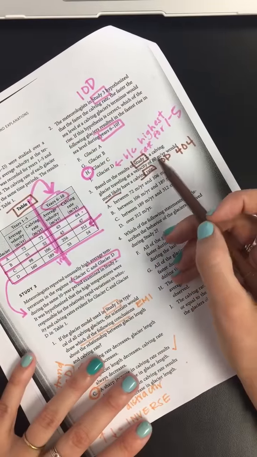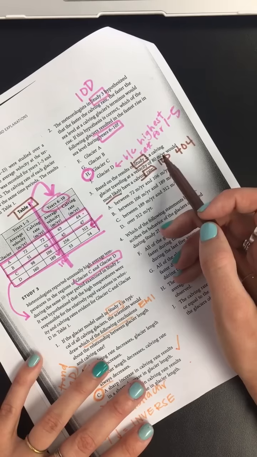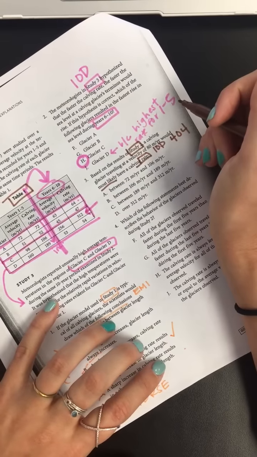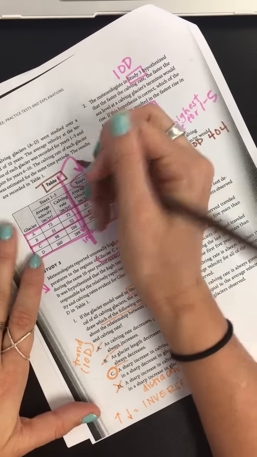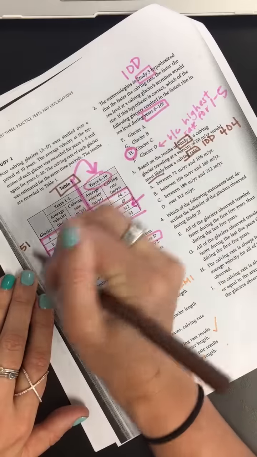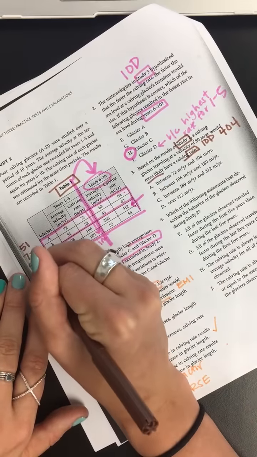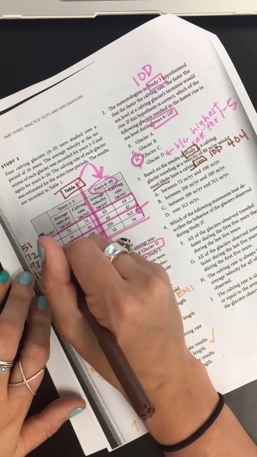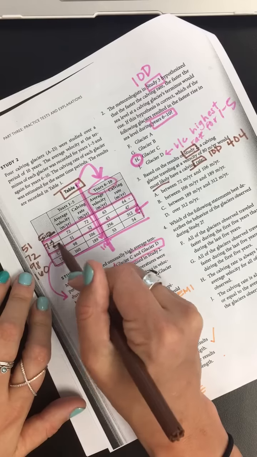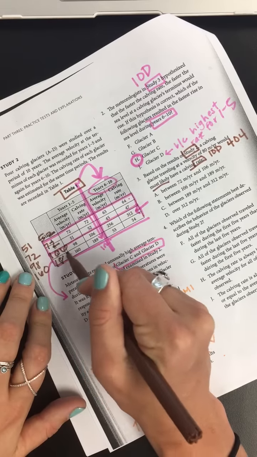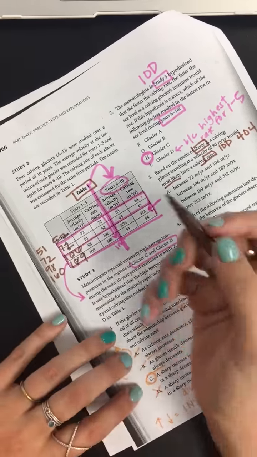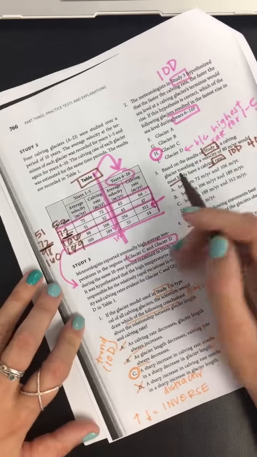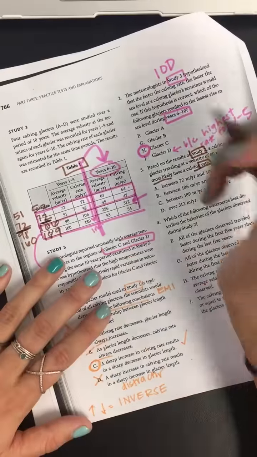A glacier traveling at a velocity of 80 meters per year would most likely. So we need to figure these out. Right here, we would stack up this table. Let's order it. So 51, 72, 98, 160. That's my velocity. And then we'll reorder this: 52, 72, 106, 189. So where does 80 fall in between there? 80 is right here. So that means my rate is going to be between 72 and 106.